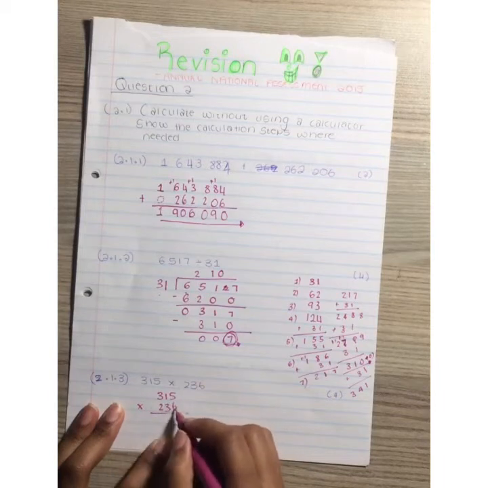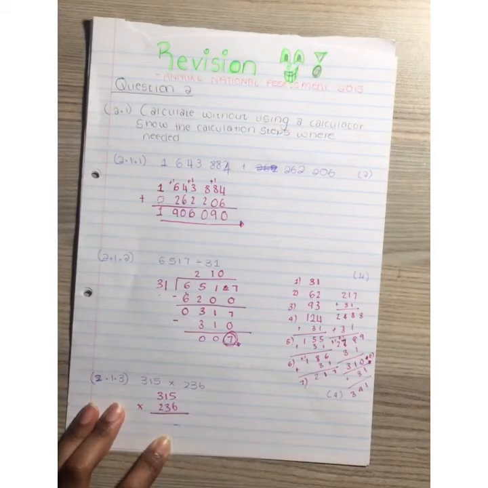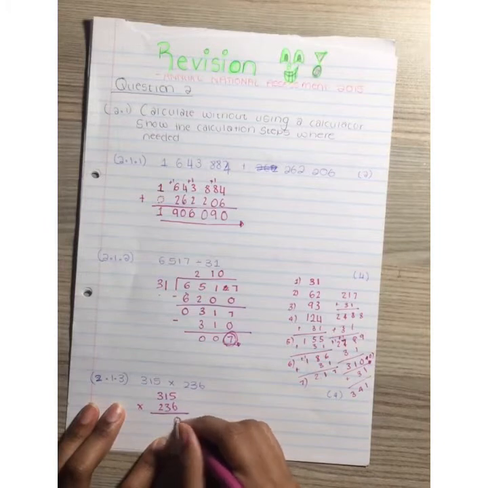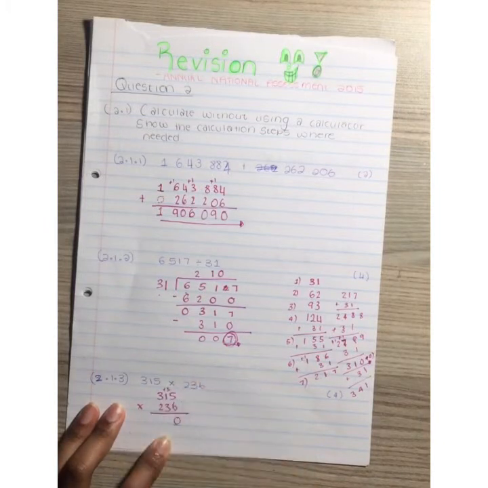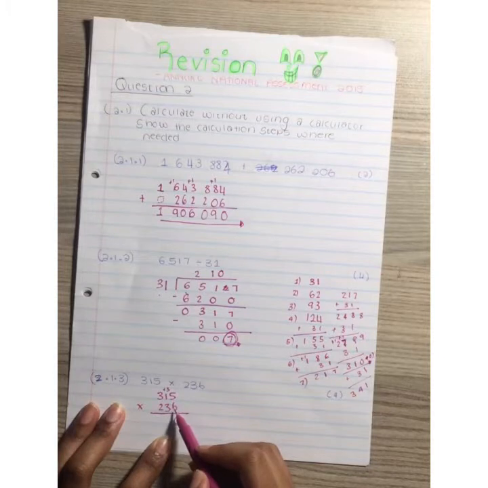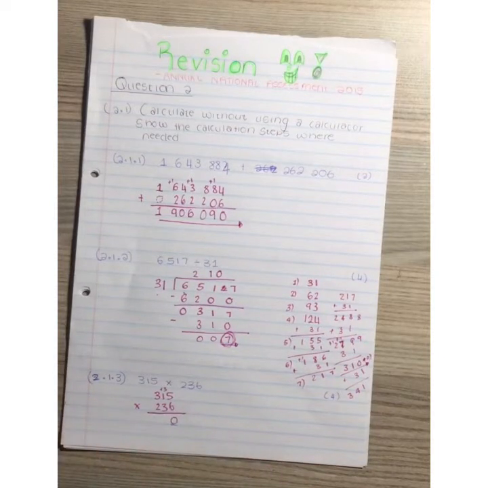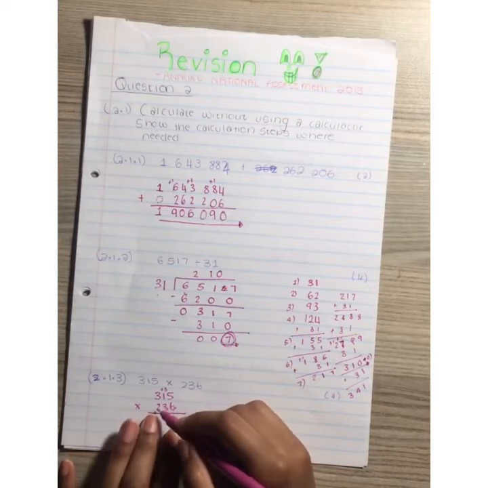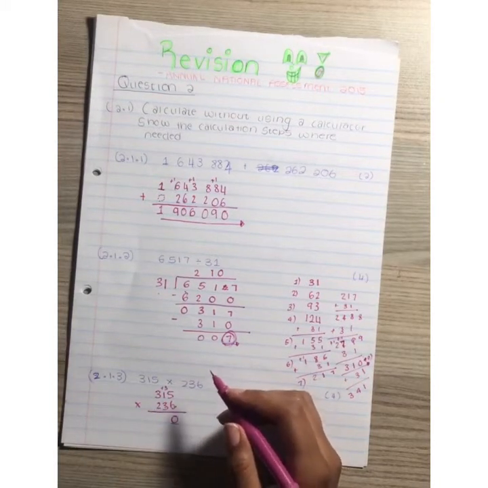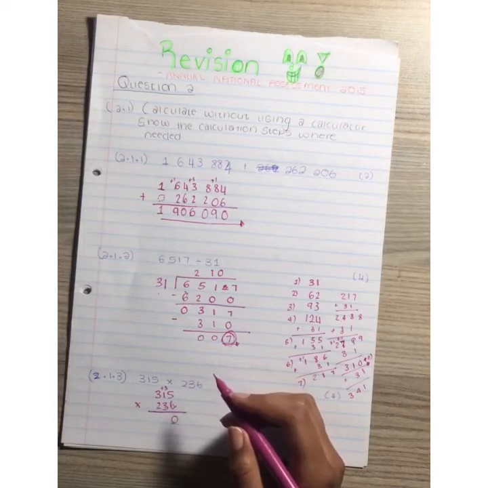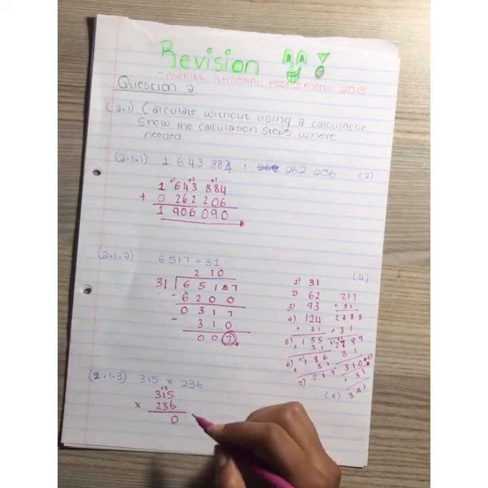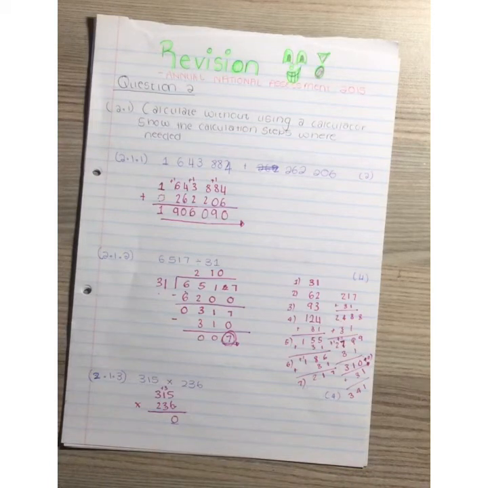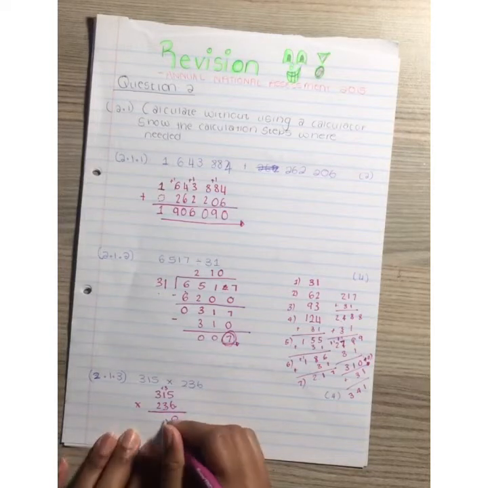Okay, 5 times 6 is 30. We put down the 0, we add the 3. Okay, so with multiplication, we first multiply this first number, then we multiply that one, then we multiply that one. Okay, so then what we need to do is we need to say 6 times 1. Okay, 6 times 1 is 6 plus 3 is 9.